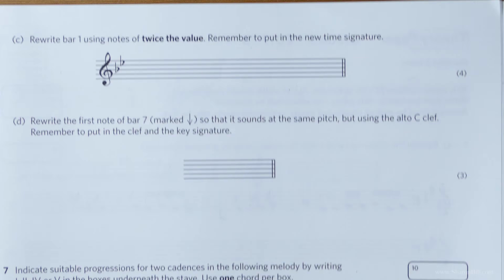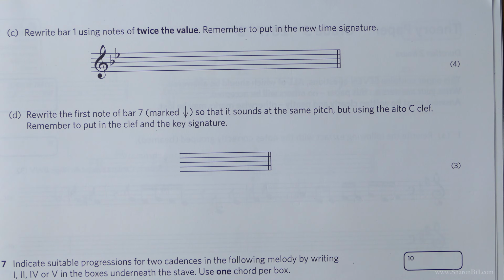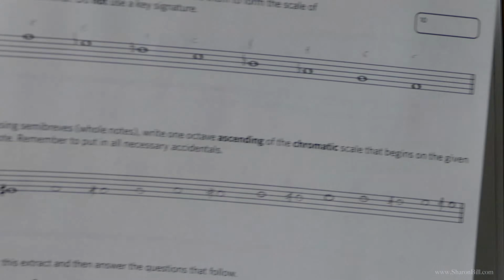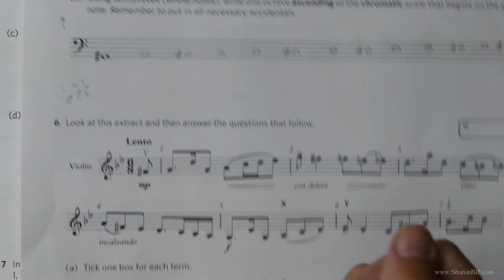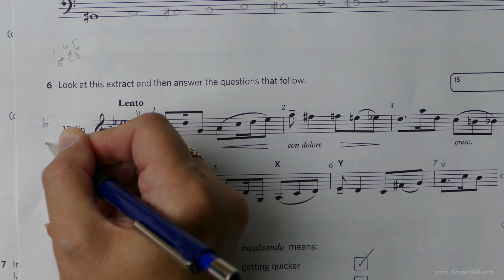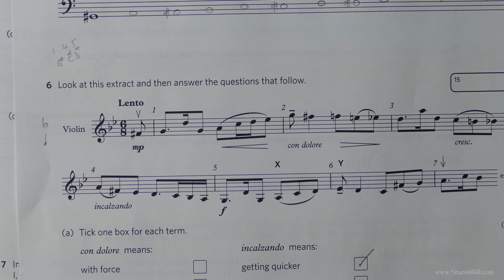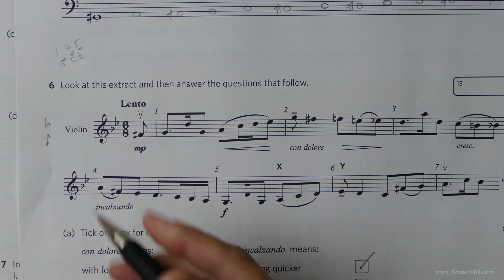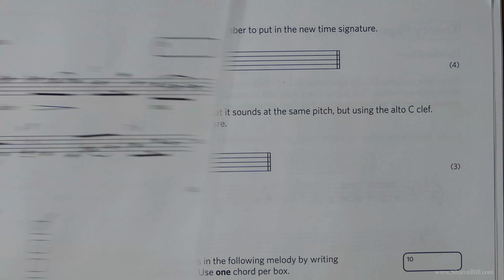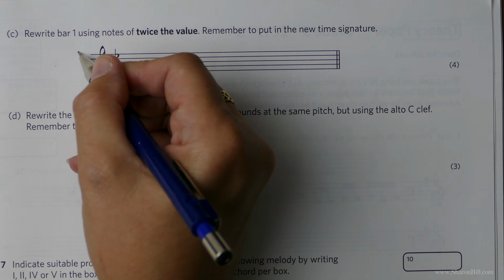So let's just turn over the page. We'll still need to keep referring to that little extract though. So we're asked to rewrite bar 1 using notes of twice the value. So we've got to put in a new time signature. So our original is 6/8. We've got 6 quaver beats per bar. Now we don't want to change the top number. So we're on 6 quaver beats per bar, and so we need to change the bottom number.